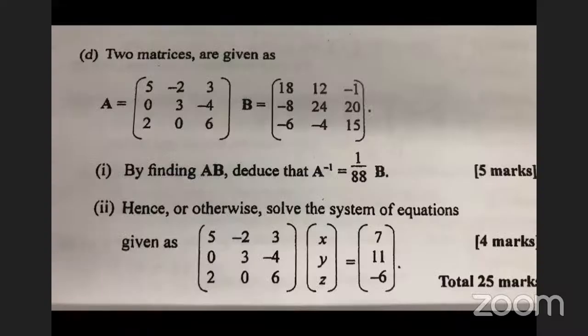All right, so take a look at this here. This is 2018 or something I said, right? 2018. For those who forgot, in order for us to find x, y, z, all we have to do is multiply the inverse by 7, 11, minus 6. And technically, you would have solved it.